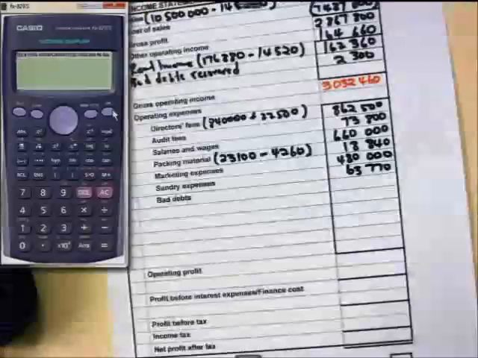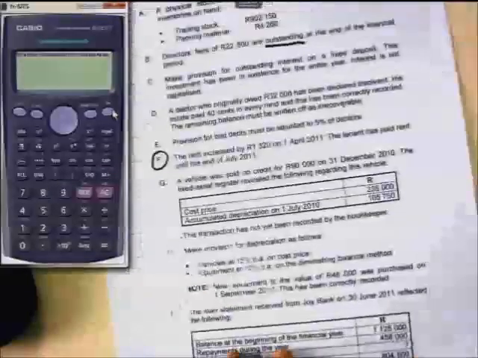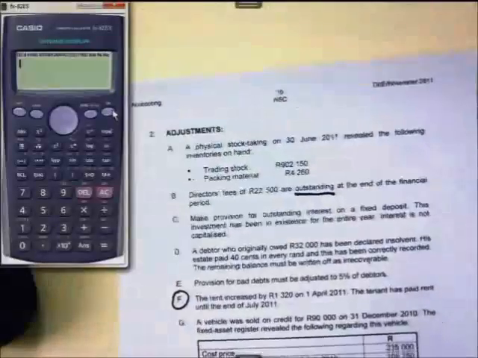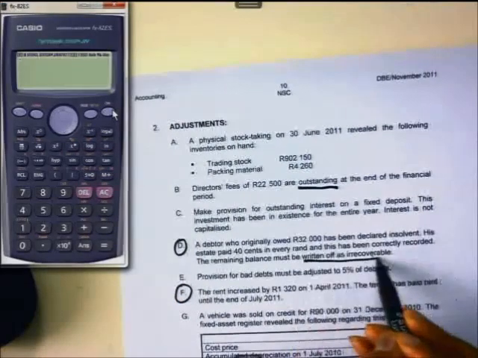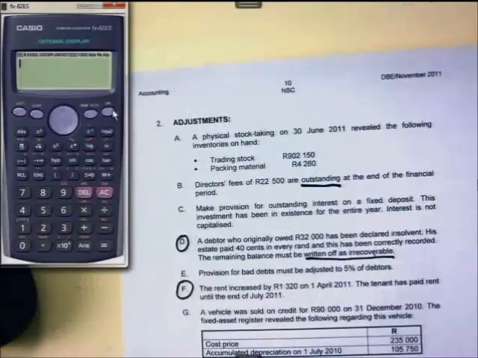we also have adjustment number D. Adjustment number D is also referring to the bad debts written off as irrecoverable there. We'll just take a short break, and then when we come back, we'll finish with bad debts. Remember, we are referring to question paper November 2011. See you when we come back.